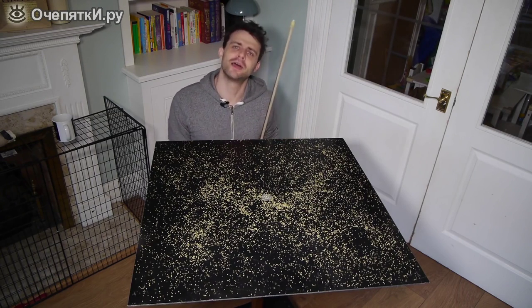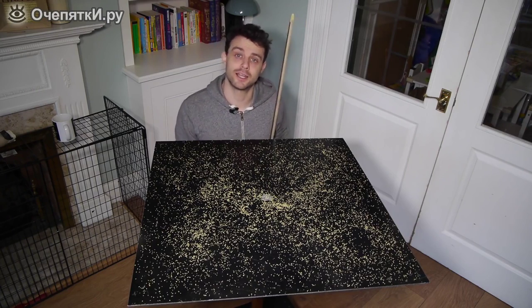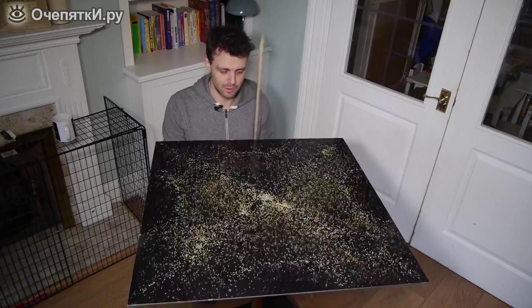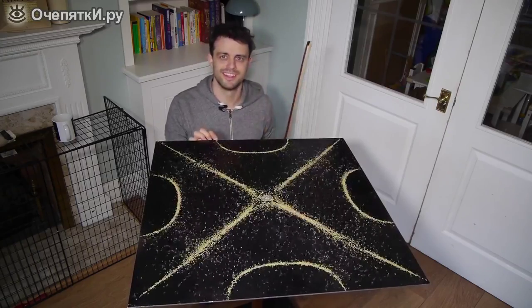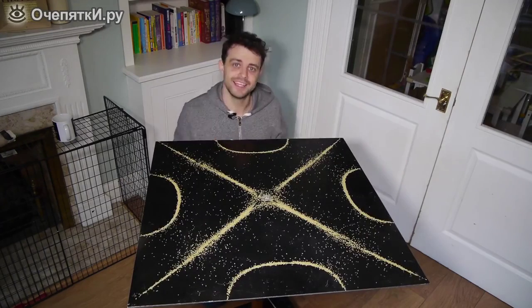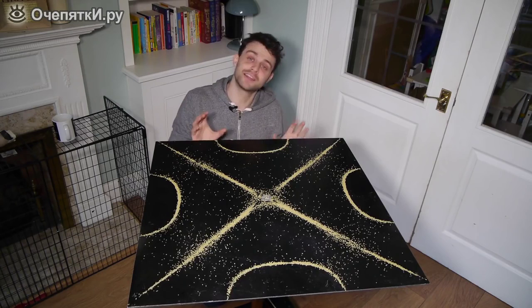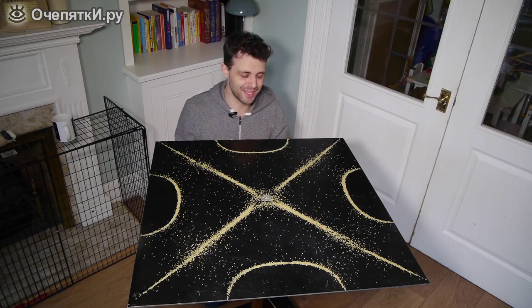play this metal square like an instrument, this random distribution will suddenly become decidedly unrandom. Here we go. Okay, this is called a Chladni figure, and there are a few different Chladni figures that I'm able to make with this plate, and I'll show you a few more of those later on in the video.